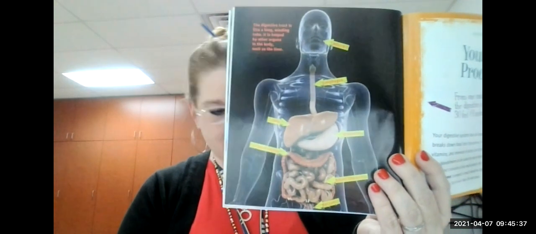Okay, so my thinking is that the images helped me understand the text better because it showed me where all the different organs are. If I'm looking at this illustration, it is showing me where each individual organ is. Like, this is my esophagus, there's my liver, there's the stomach, my large intestines and my small intestines. It's showing me where everything is at in my body.